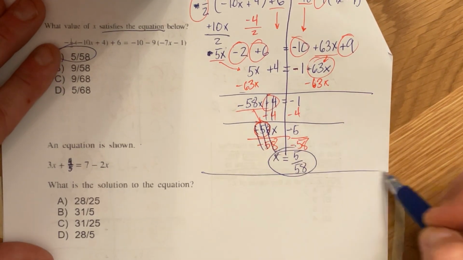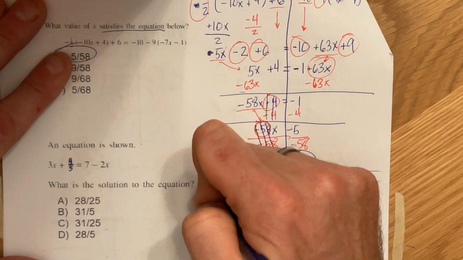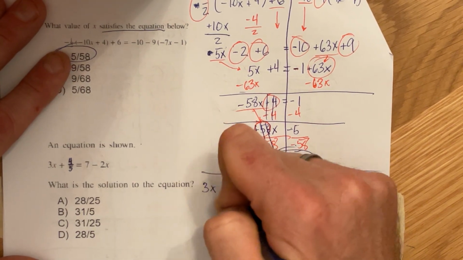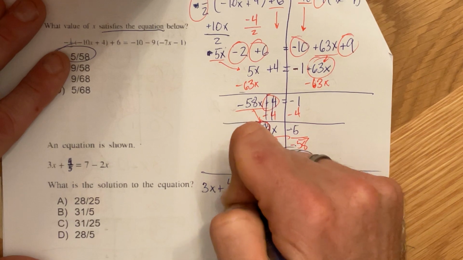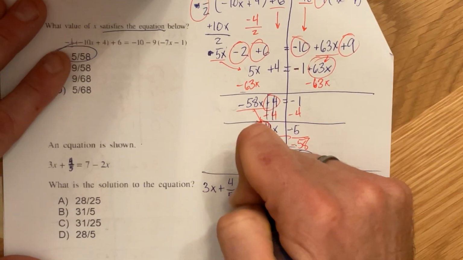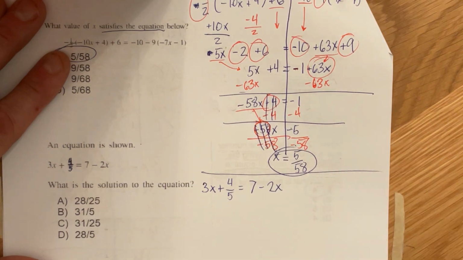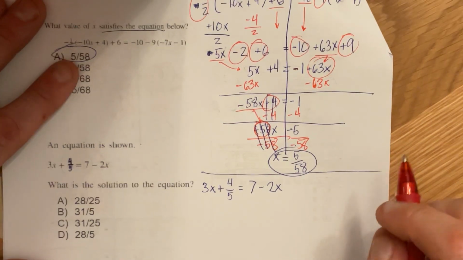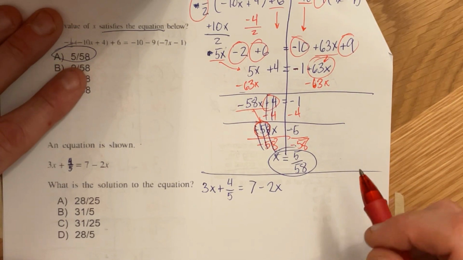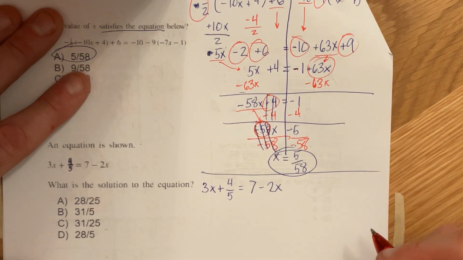I'm going to solve it right over here. So I'm going to copy it down. 3x plus 4 over 5 equals 7 minus 2x. So the fraction's going to make this tough, but I think we can do this. This is one that you're going to want to watch again if you are averse to fractions like myself.